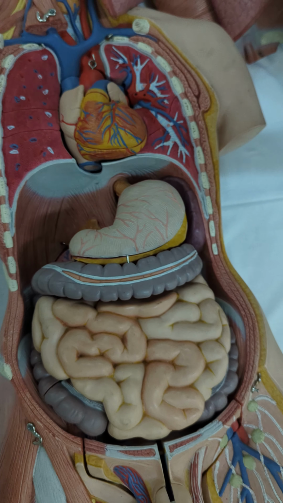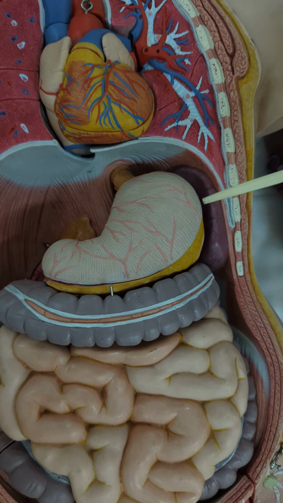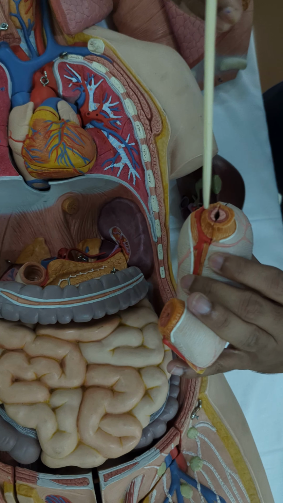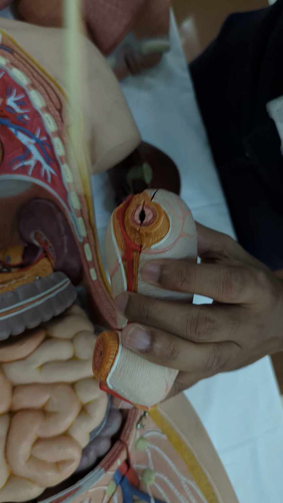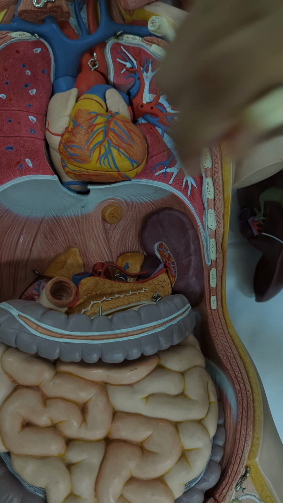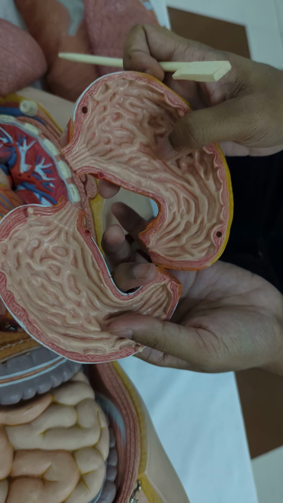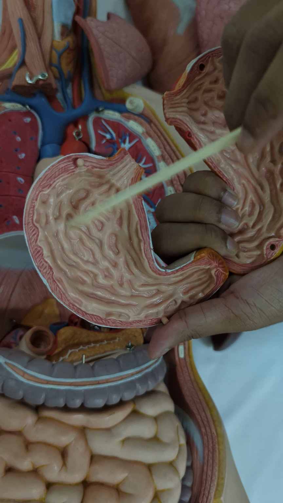Now, if we remove the liver, this is the stomach. It is the most distensible organ in the body. This is the opening of the stomach, the esophagus. You can see here, there is an esophageal opening in the diaphragm. This is the diaphragm. And if I show you the interior, these are the rugae of the stomach.